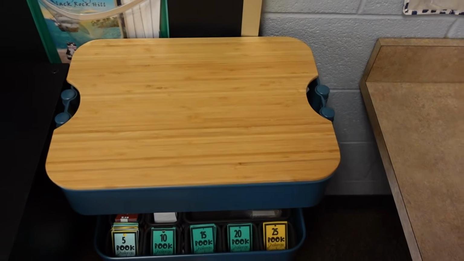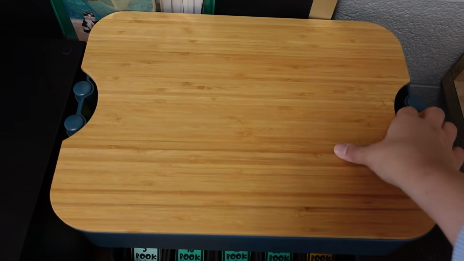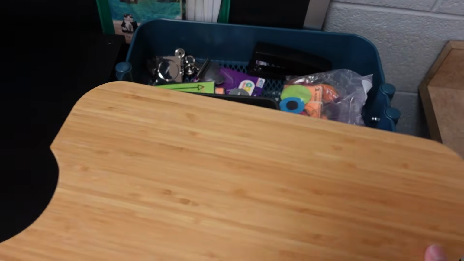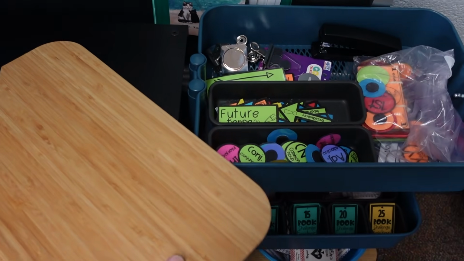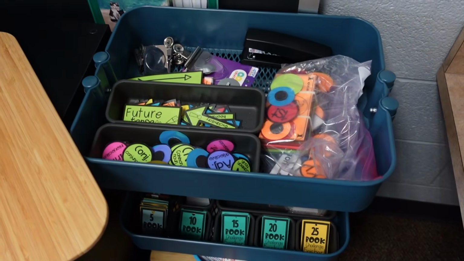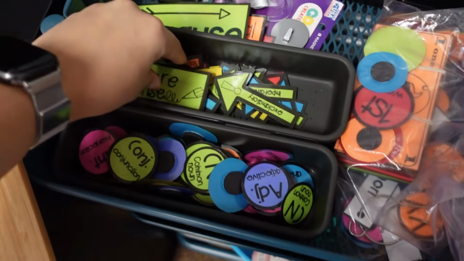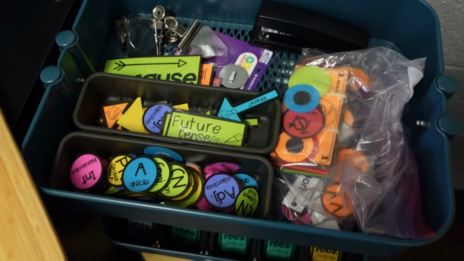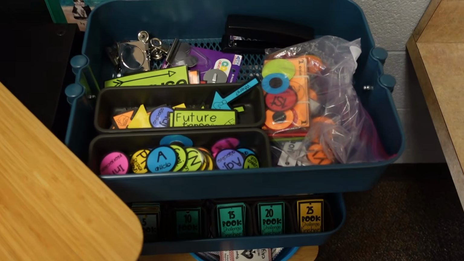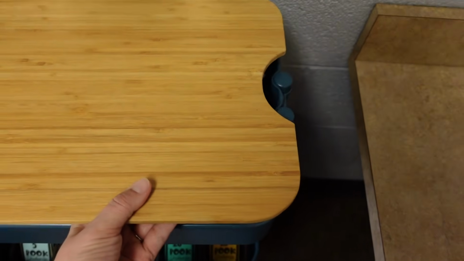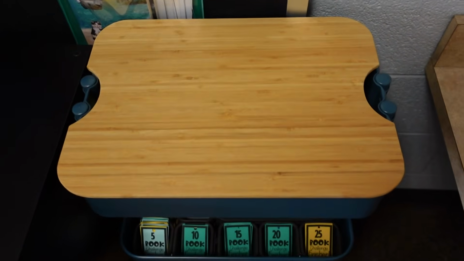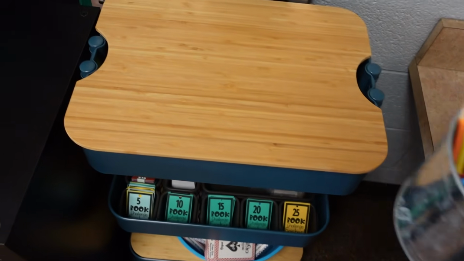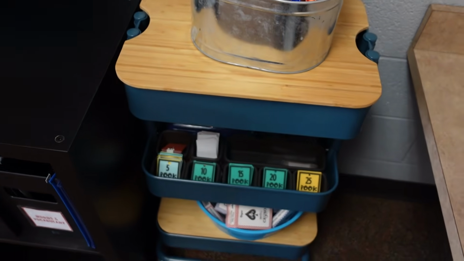And then I have a cover, which is also from Ikea. And underneath the cover is where I kept a lot of my mentor sentence items. So these were a lot of the labels and things. This is from Hello Fifth. But again, because now I have the view board, I'm not utilizing my chalkboard as much. So I don't access these materials as much anymore. But it just kind of keeps it organized for me.